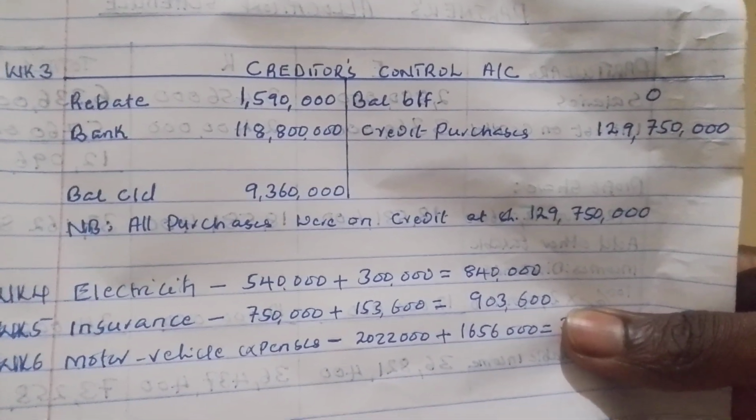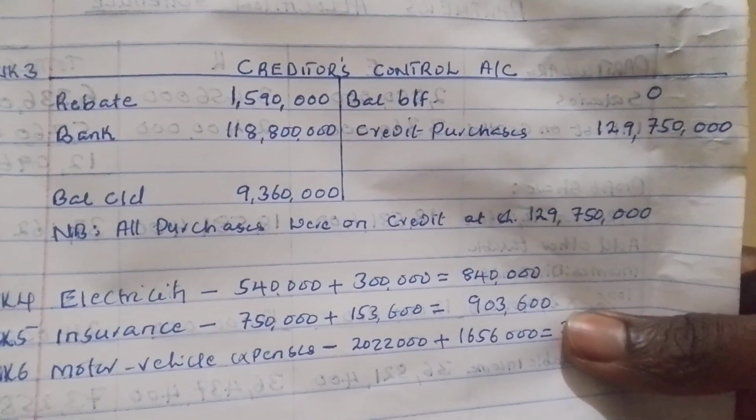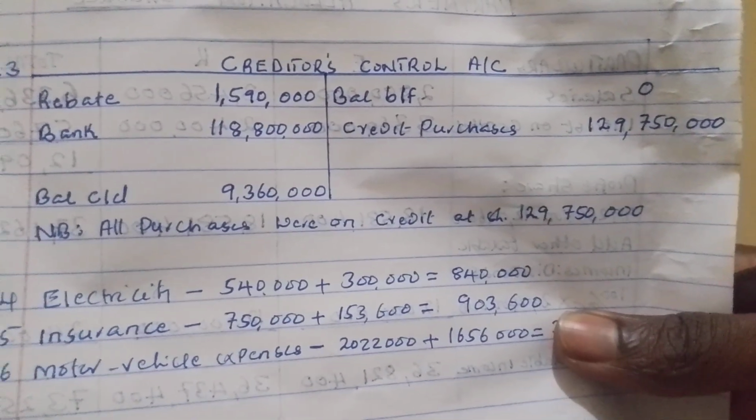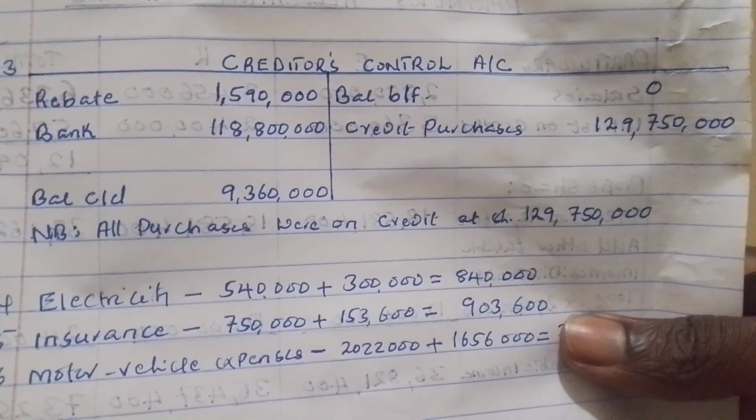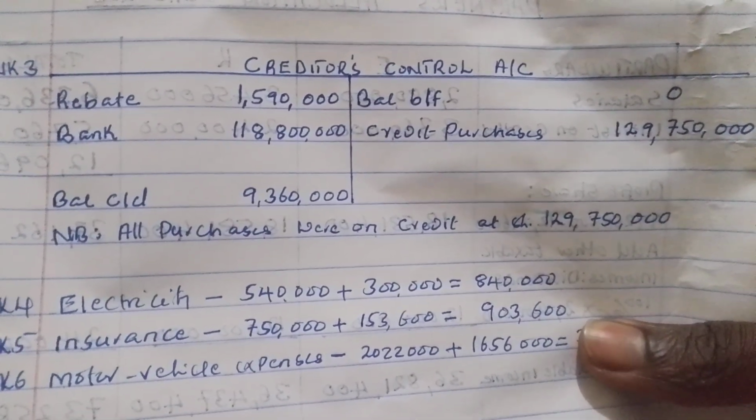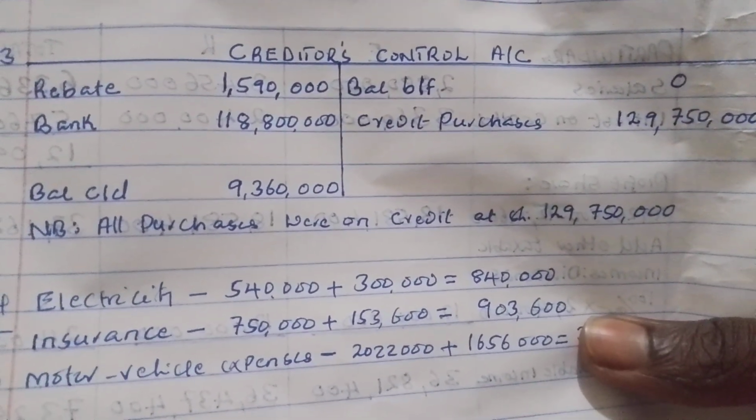Then rebate is a discount. We are told somewhere the discount or the rebate from creditors was 1,590,000. Discount received reduces the creditors.